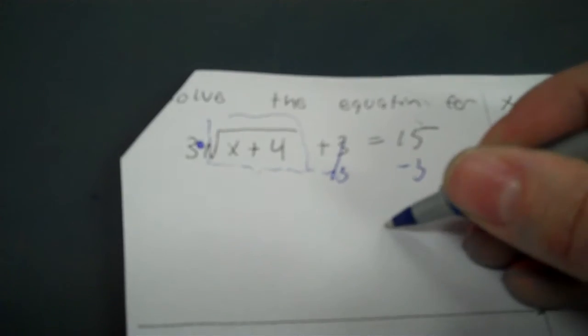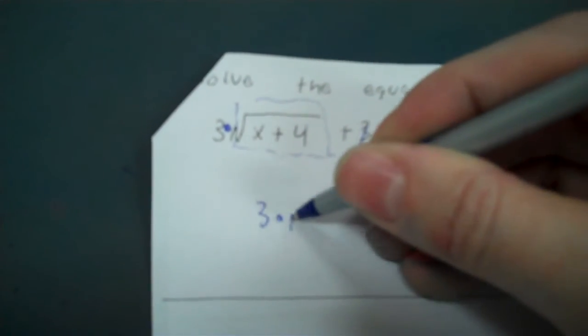Now, solve the equation for x. Now remember, when you have to solve an equation involving a radical, you want to separate the radical from everything else and look at outside operations. We've got a plus 3 and a times 3. So we do the opposite of plus 3 first. That takes me to 12. Okay? I've still got 3 times radical x plus 4.